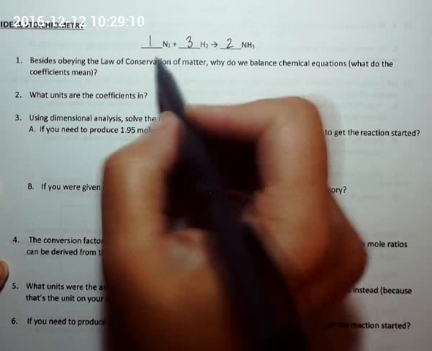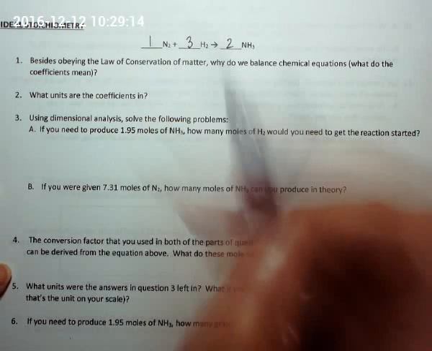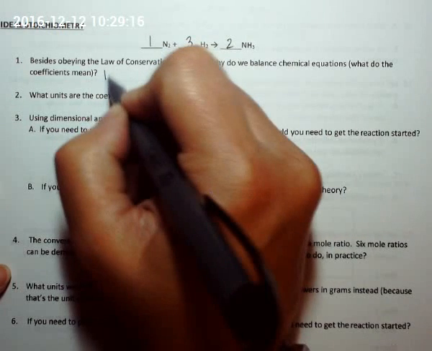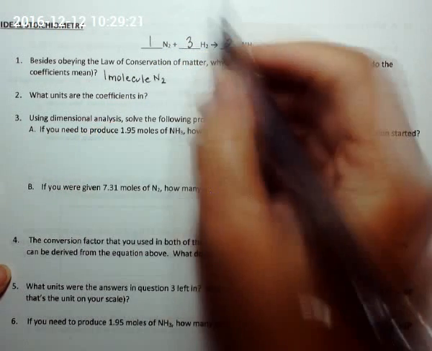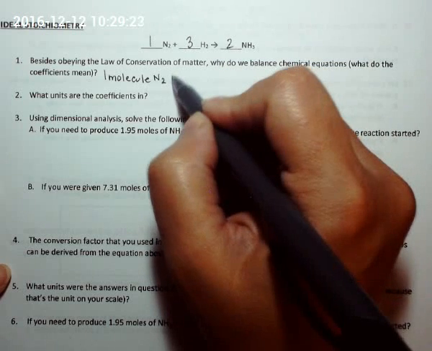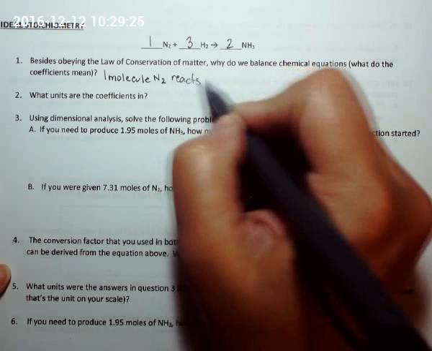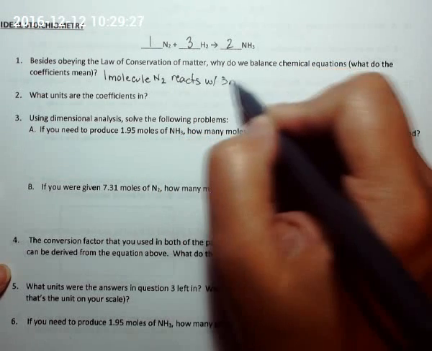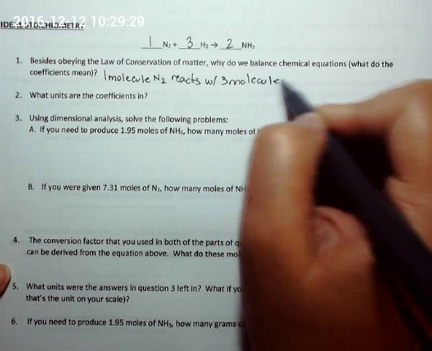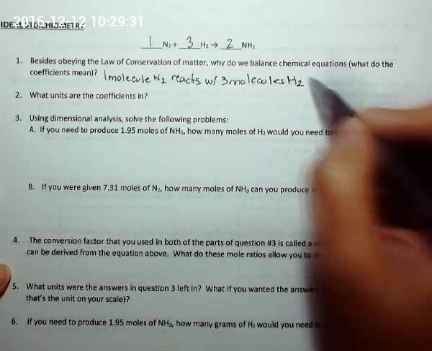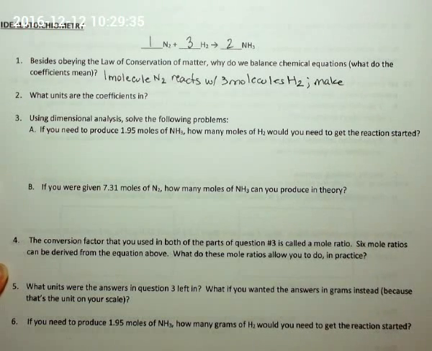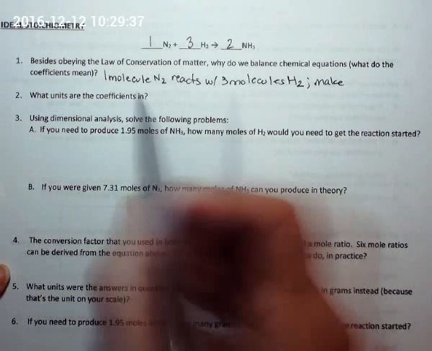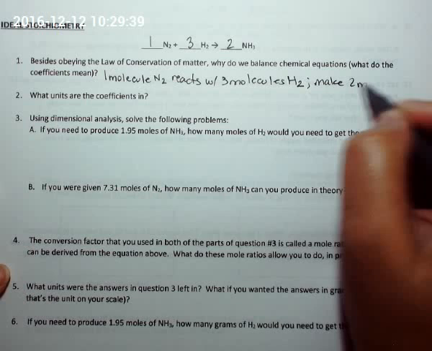So to the untrained eye, if they were reading that equation, they would say that you need 1 molecule of nitrogen to react with 3 molecules of hydrogen. How would you get that to happen, if you have 1 single molecule? That's the point I'm trying to make. And from those 2 things, you make 2 molecules of ammonia.